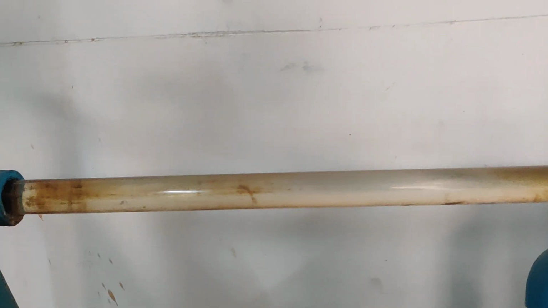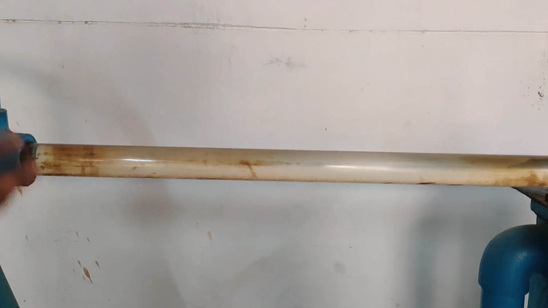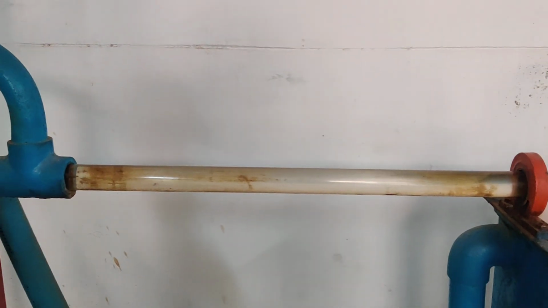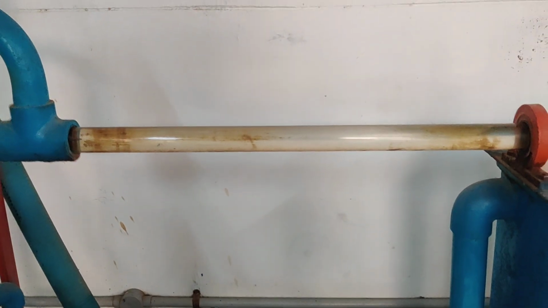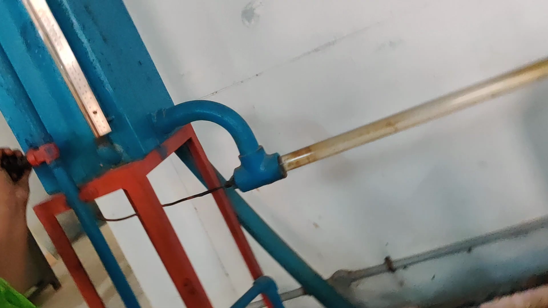The main aim of our experiment is to know the different flow regimes with increasing flow rate. As we all know, we have 3 different flow regimes: laminar flow, transition flow and turbulent flow. For that, I will start experimenting with the lower flow rate.